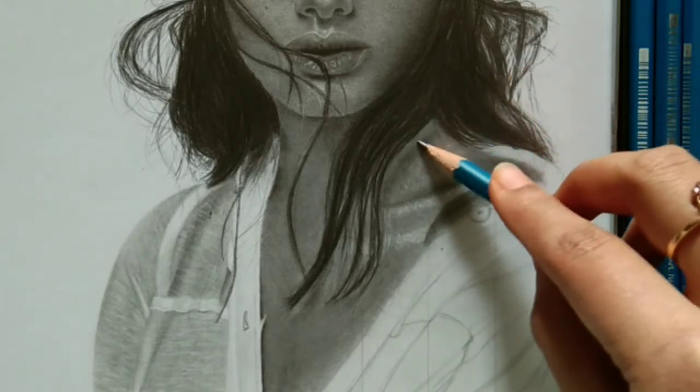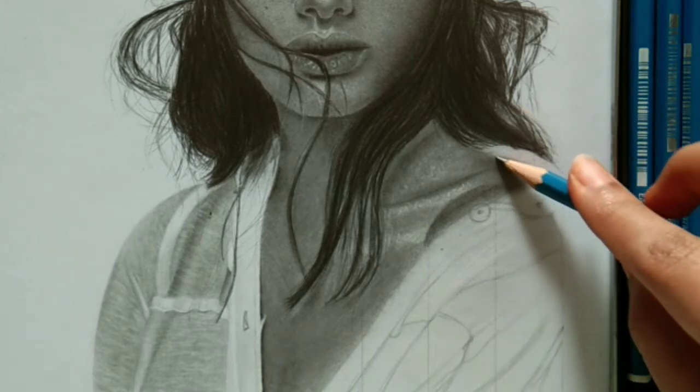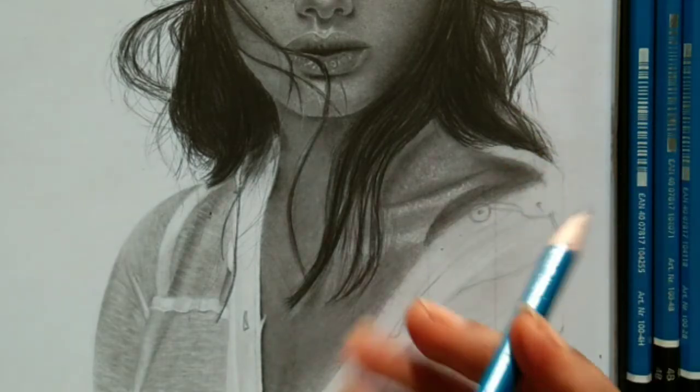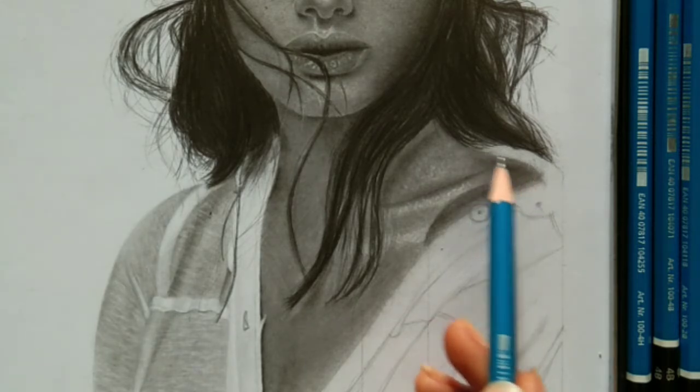And in this way we are just darkening the darkest region. You can see I'm just leaving the highlighting region in the same way after applying the highlights.